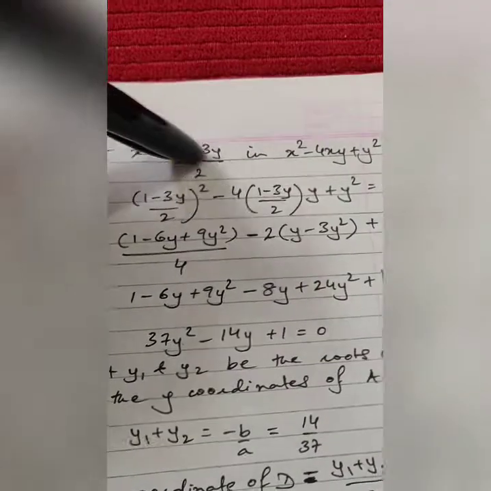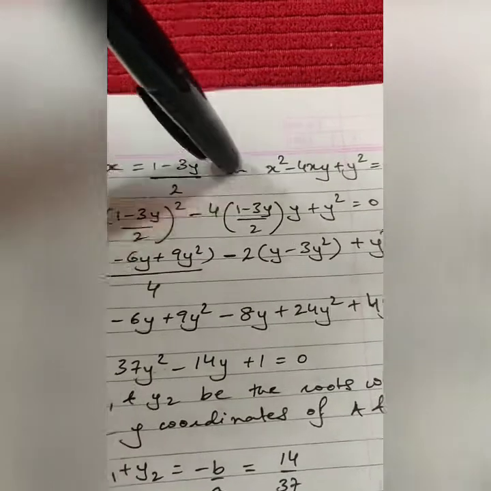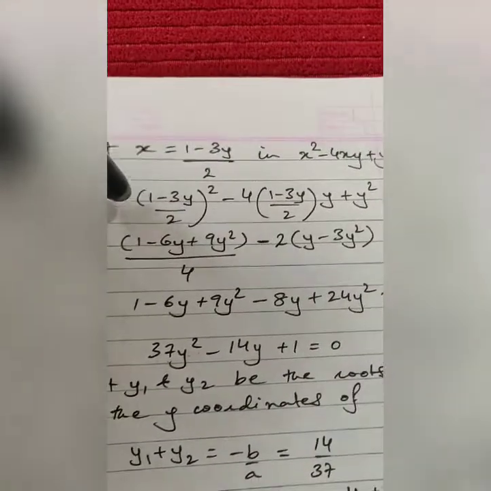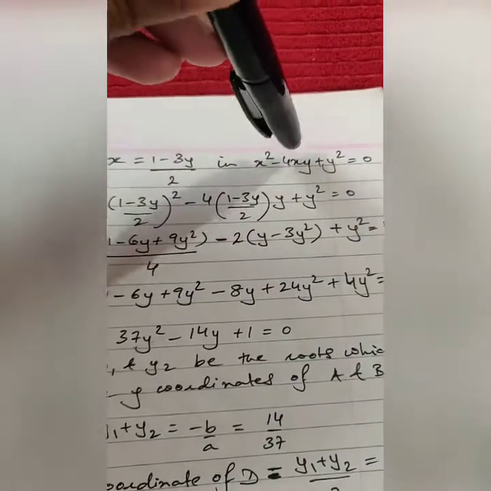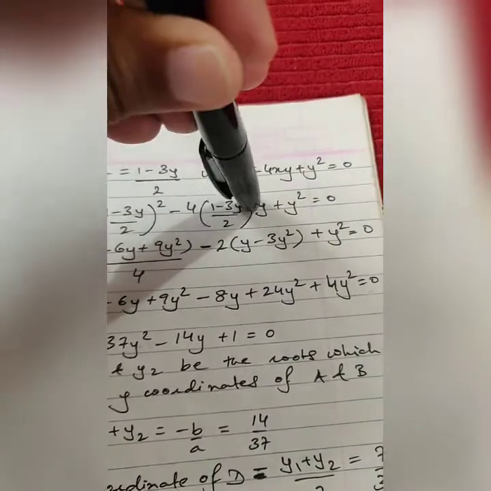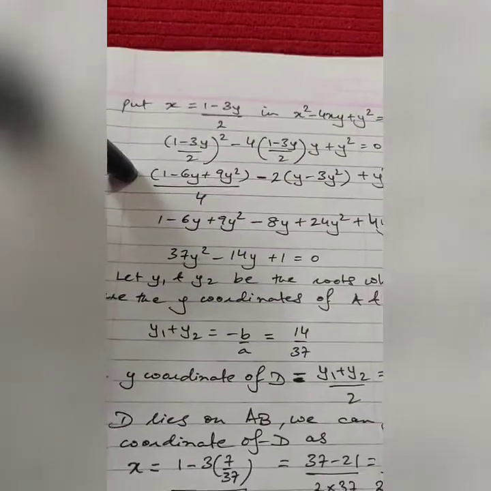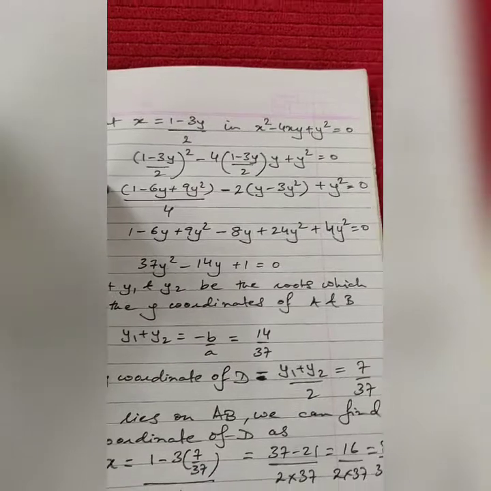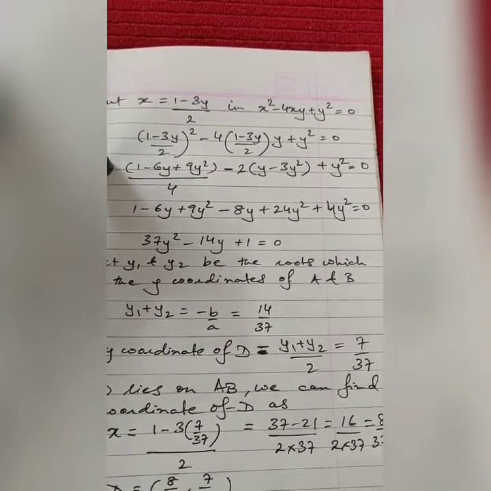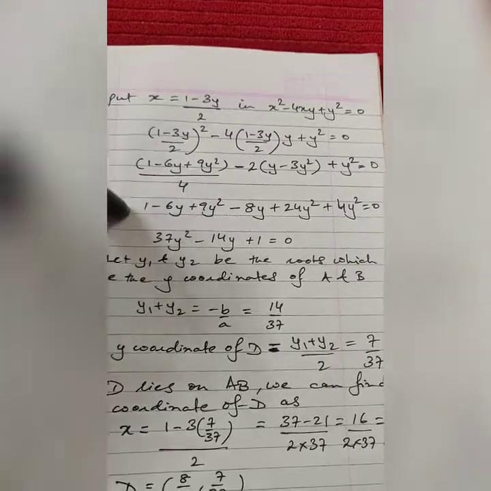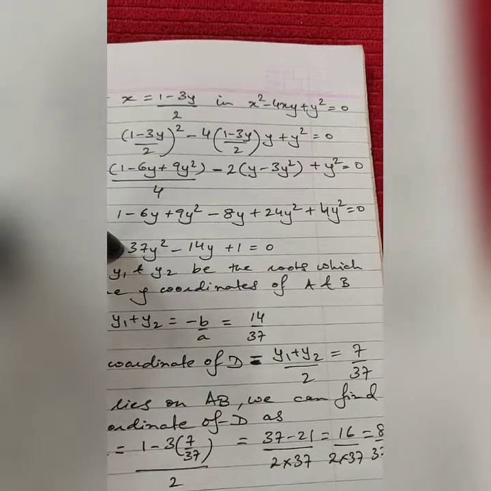And I will insert this in x square minus 4xy plus y square equal to 0. Wherever I have x, I will substitute (1 minus 3y) upon 2. That's precisely what I've done here. In place of x, I've written this, y as it is, y square as it is. Simplified this. It's a very simple simplification. I'll just hold the video for your reference. After simplification, we get this equation: 37y square minus 14y plus 1 equal to 0.